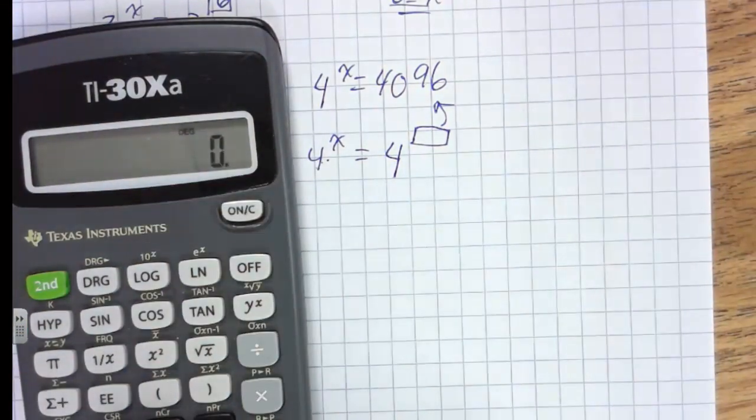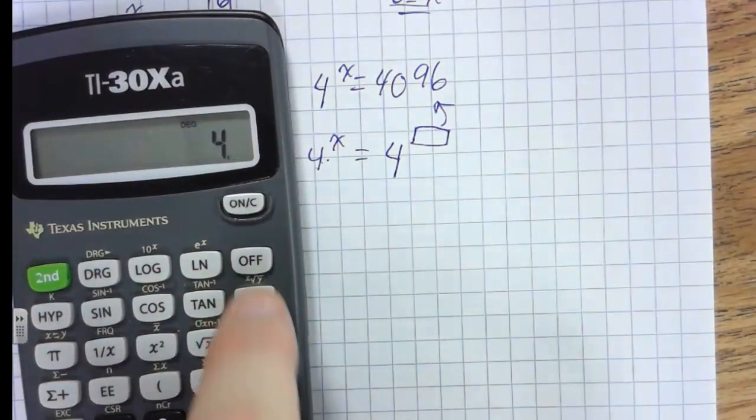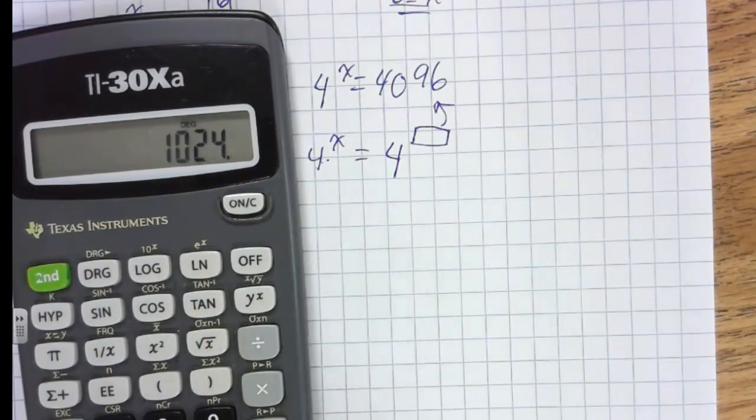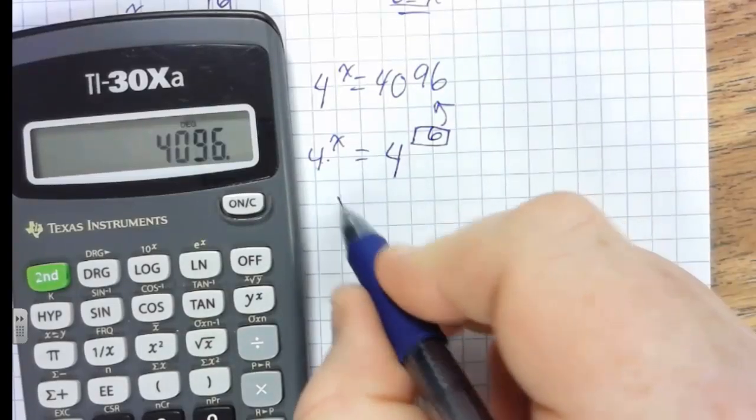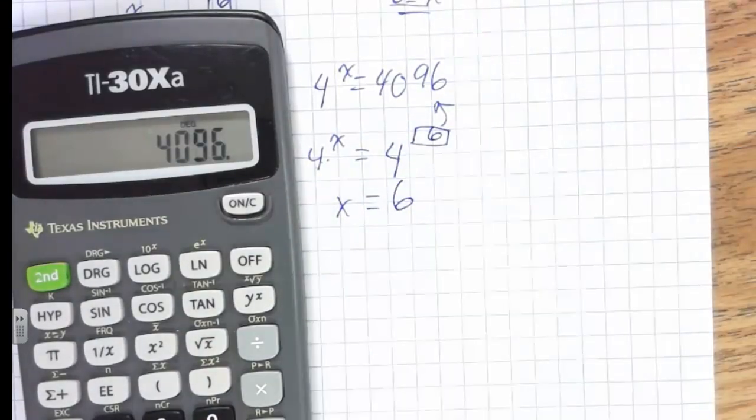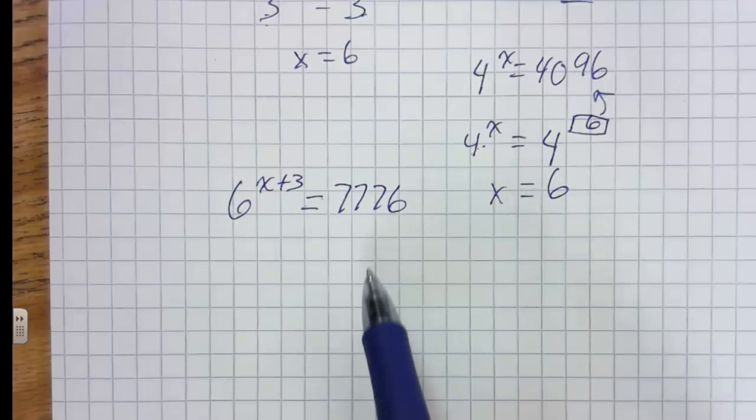So let's do 4. Let's raise that to the 5th power. 4 to the 5th power is only 1024, so it's a little short, so I'm going to do 4 to the 6th, 4 raised to the 6th power, and that equals 4096. So I know that this is a 6th power, therefore my x here has to equal 6. Okay, here's a little bit more complicated problem.